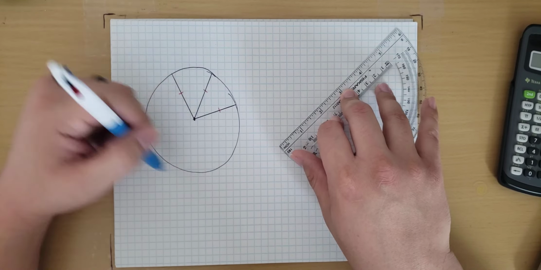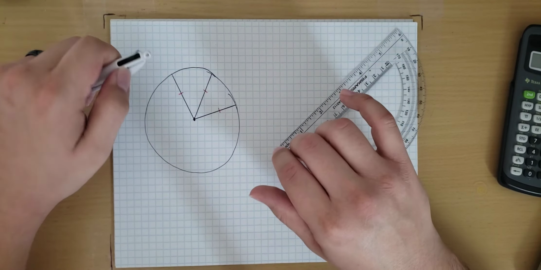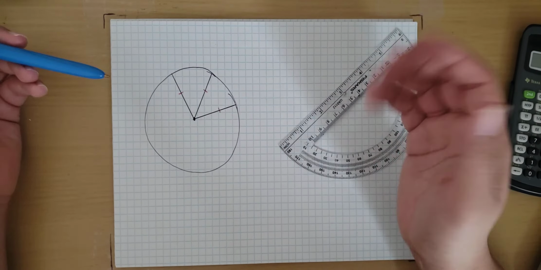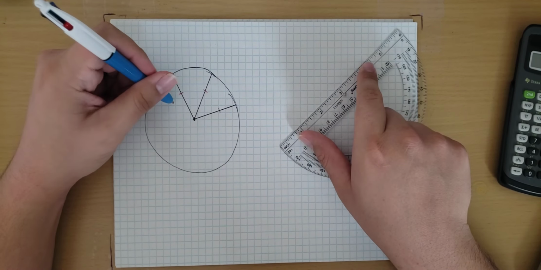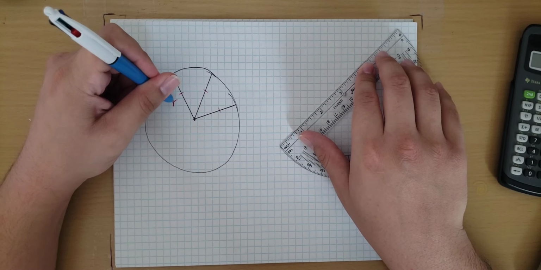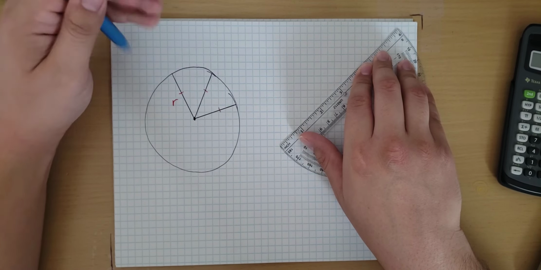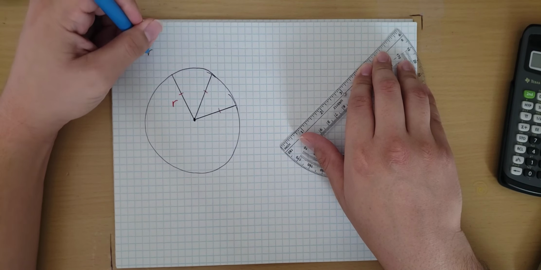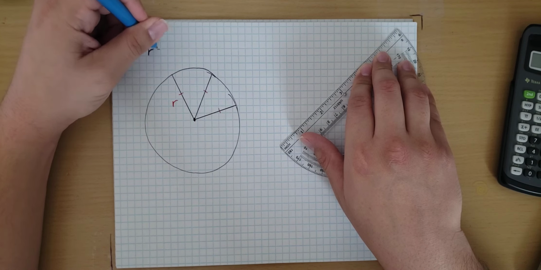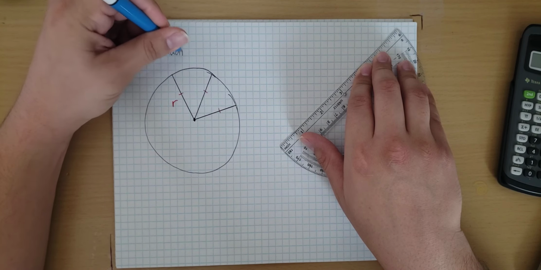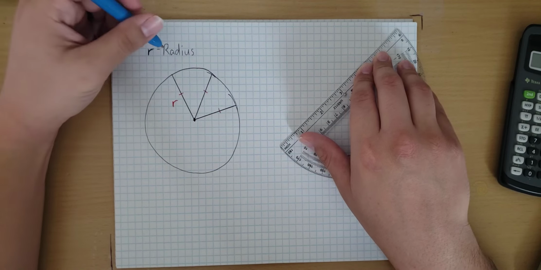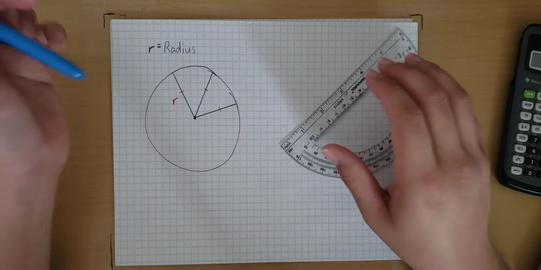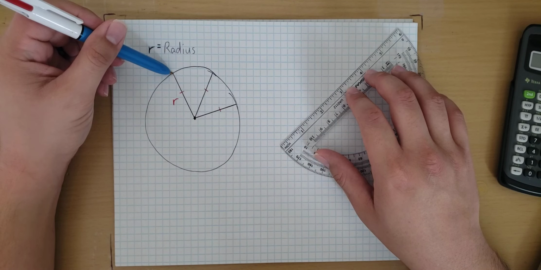And then we can make an infinite number of these. Now, what are these called? Well, it's called the radius. Plural would be radii. So typically it is designated with a lowercase r. So that is your radius, plural radii. Okay, so again, that's the distance from the center to any point on the circle.